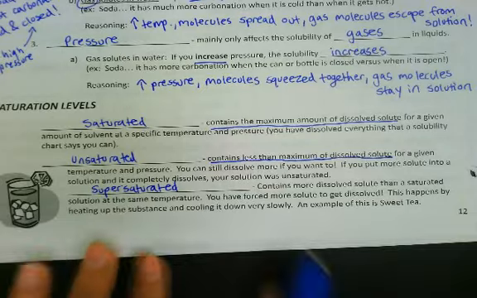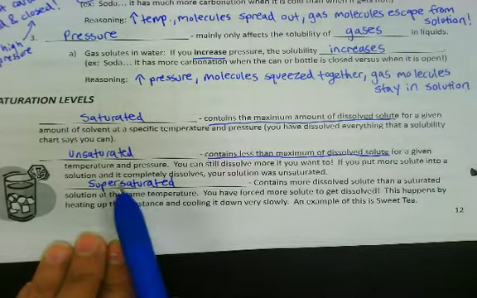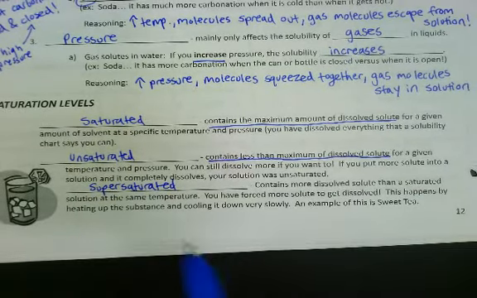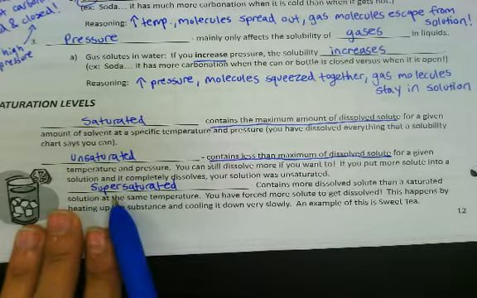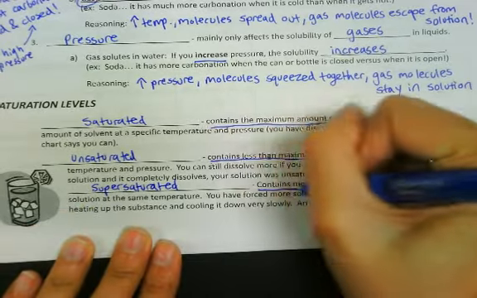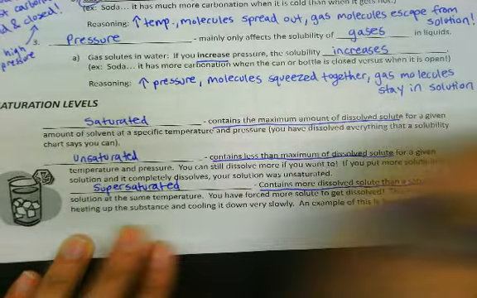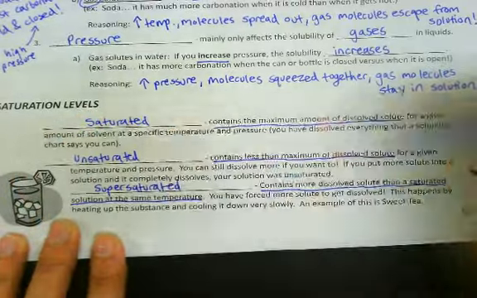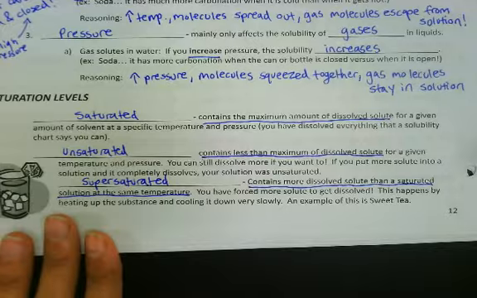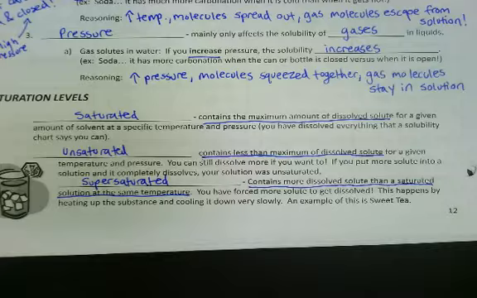an unsaturated solution. The other term is supersaturated. So super means like a lot or much. So a supersaturated solution is one that contains more dissolved solute than a saturated solution at the same temperature. So we have essentially forced more solute to dissolve in a solution to make a supersaturated solution.